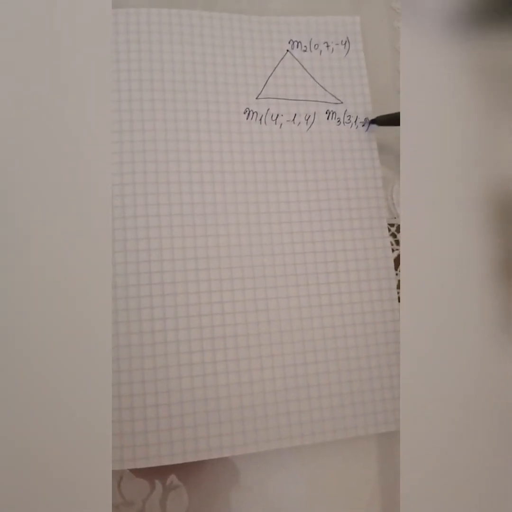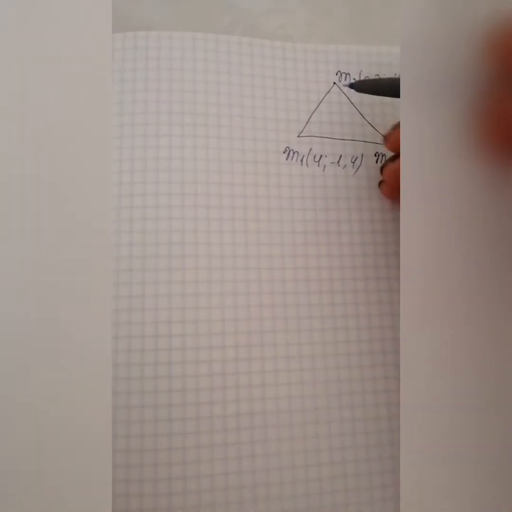This is our triangle and the points M1, M2, and M3. The coordinates of the point M1 are 4, -1, 4. The coordinates of the point M2 are 0, 7, -4, and the coordinates of the point M3 are 3, 1 and -2.